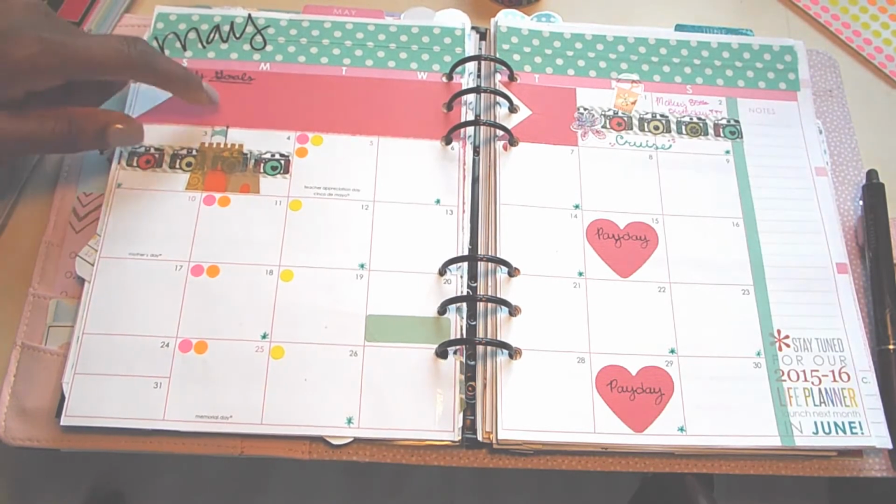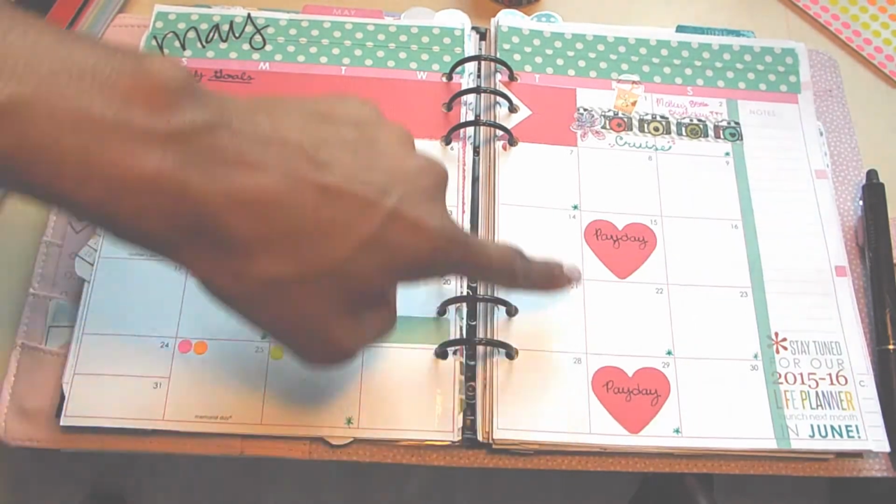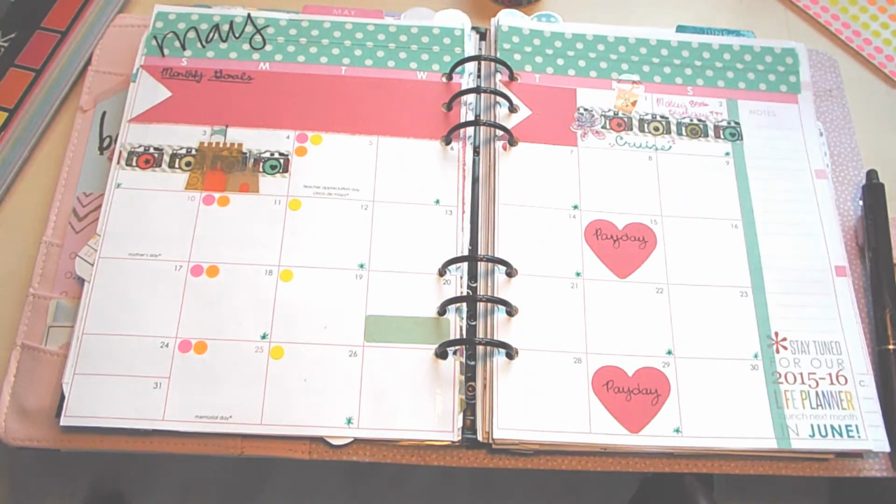So I went with this cardstock, and I love it, you guys. I literally use it for everything. I used it for these little hearts and all that good stuff. But anyway, so into my month.